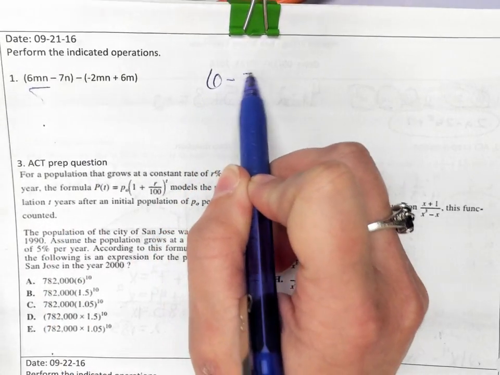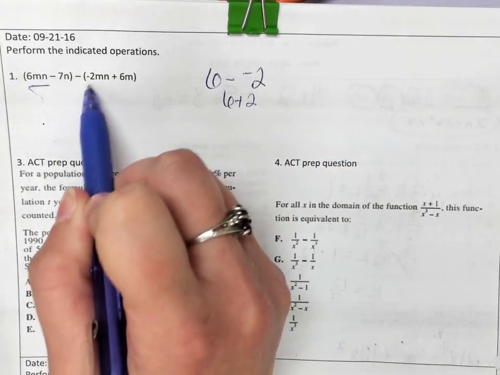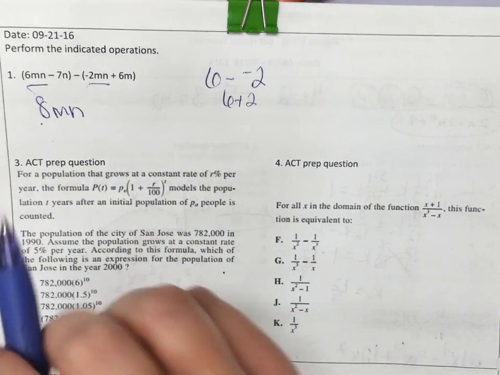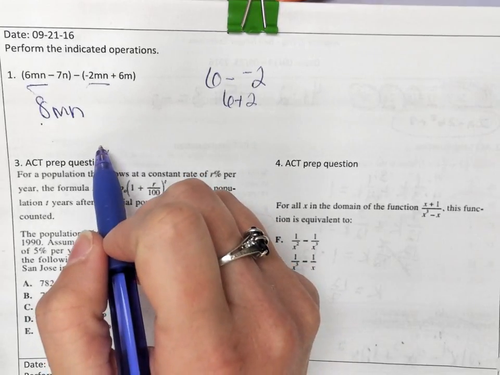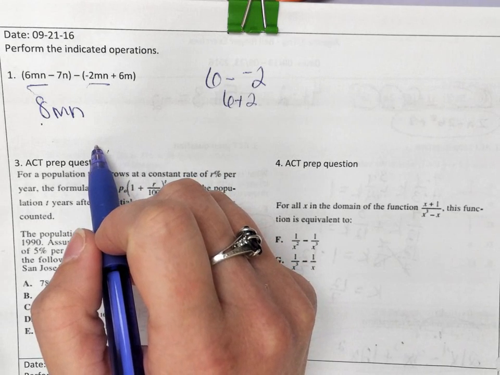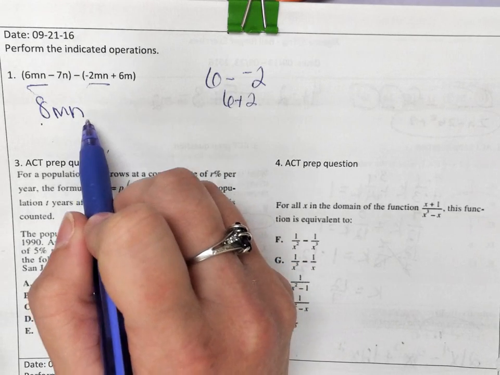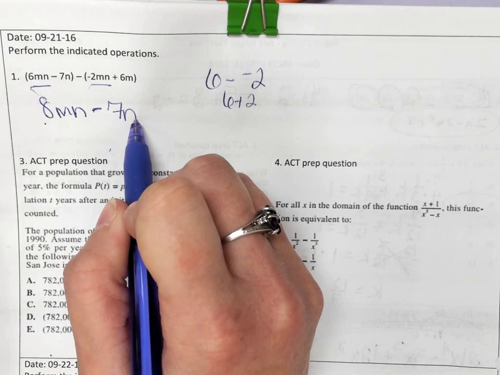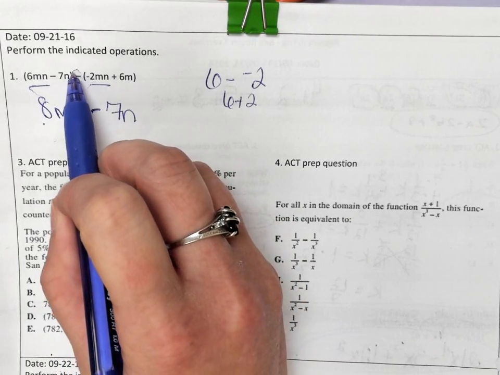So 6 subtracted negative 2 is 6 plus 2, right? So that's 8. Alright, what you got, Blake? What else? Well, there's still more to combine for like terms. Yep, there's no more. Write everything else down.